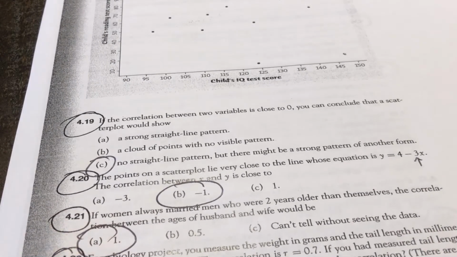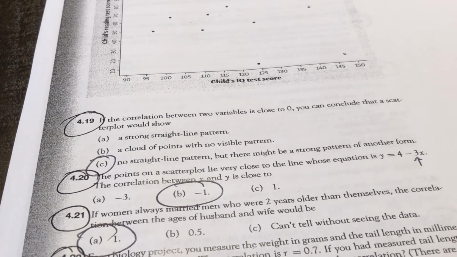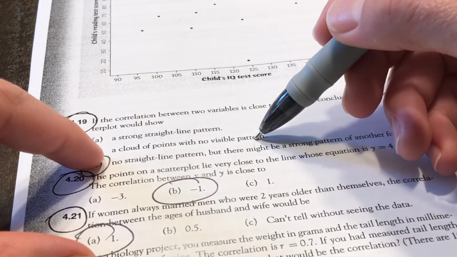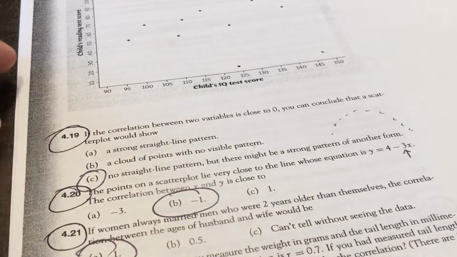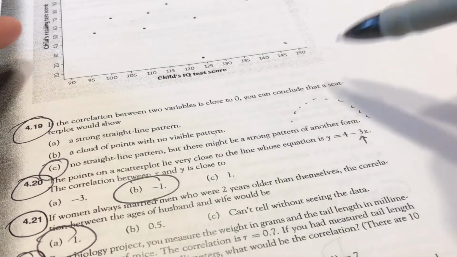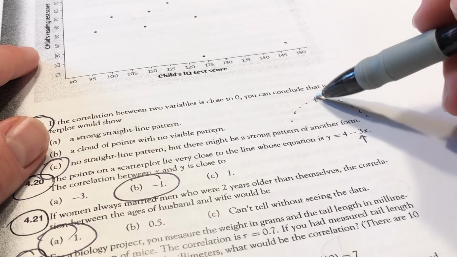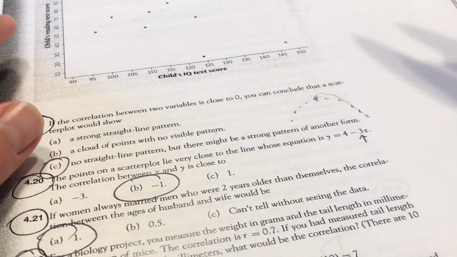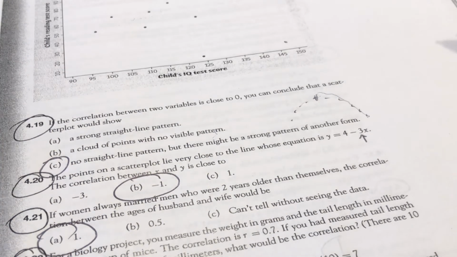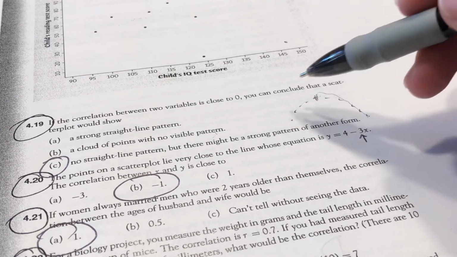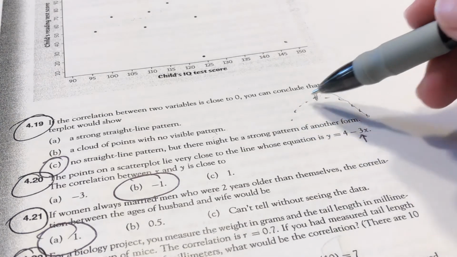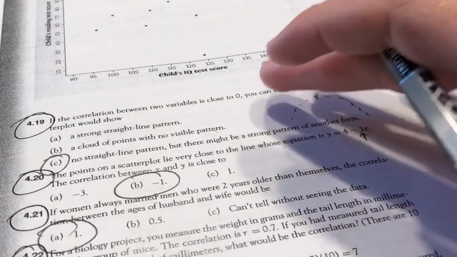So if the correlation between 2 variables is close to 0, you can conclude that the scatter plot is definitely not going to be a straight line. Now, it could be a cloud of points, but it could also be something like this. So that's quadratic, and sometimes income's like that. Like if you peak earning age and then on average earning less. So I think we have an example somewhere, notes of that. So there's no straight line pattern, but there might be a strong pattern of another form like that. So the correct answer is C.